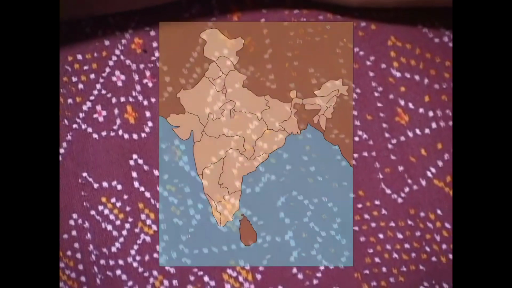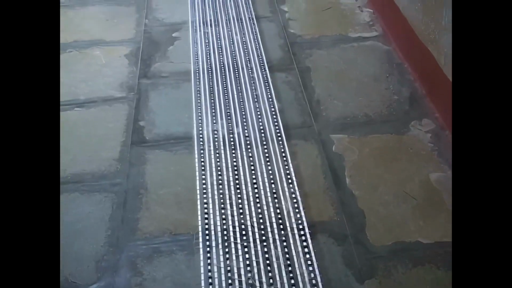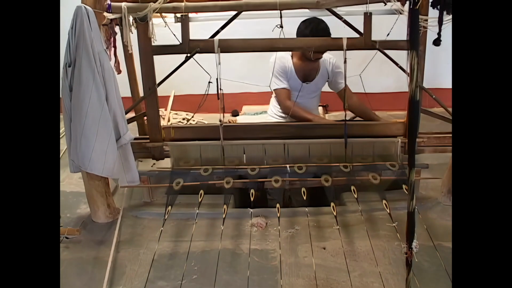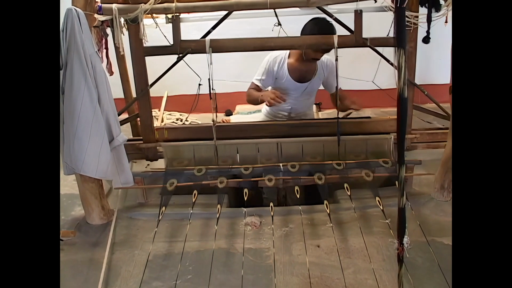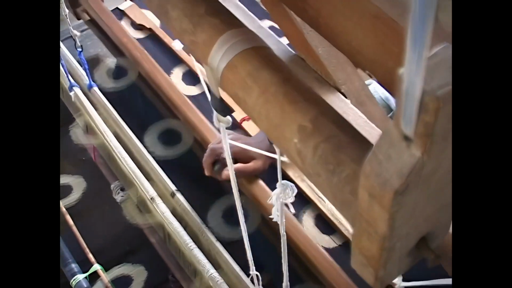The village of Koilgudam in Andhra Pradesh, India, produces weft ikat, warp ikat, and double ikat, made by tying and dyeing both warp and weft fibers. Double ikat is undoubtedly one of the most time-consuming and difficult methods used to introduce patterning to cloth. The village of Koilgudam produces relatively simple motifs.